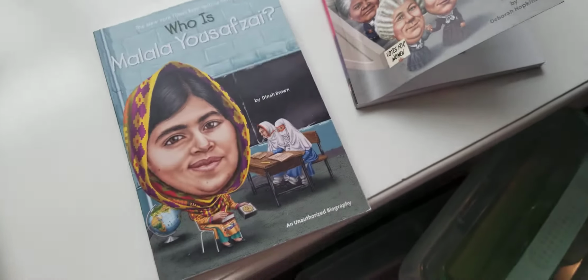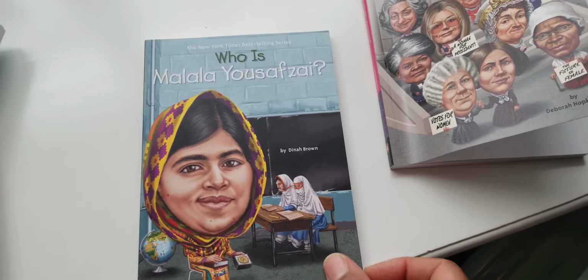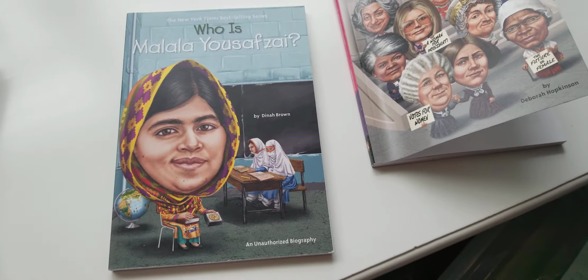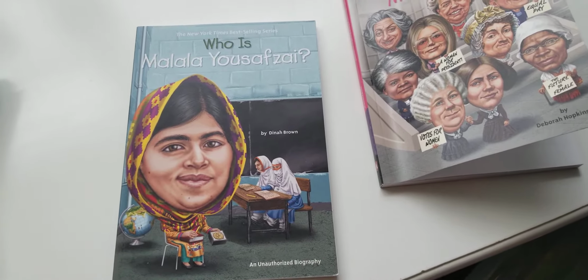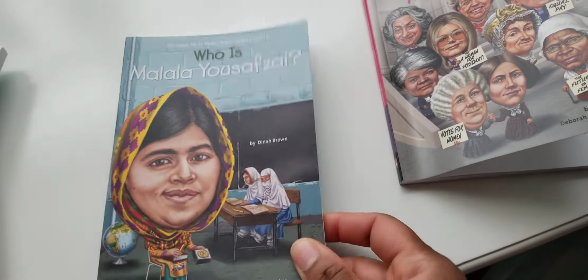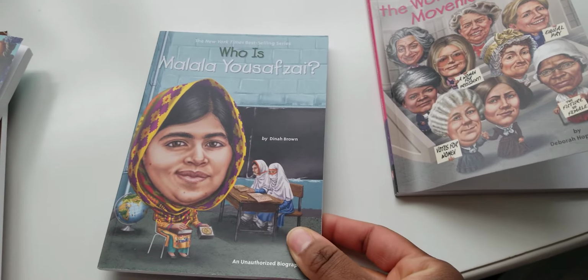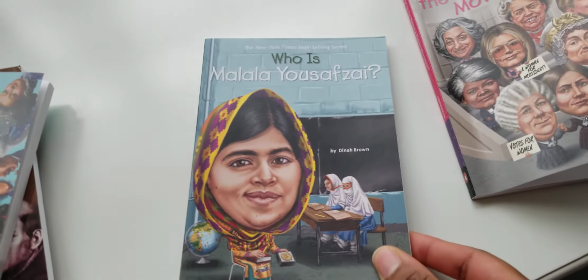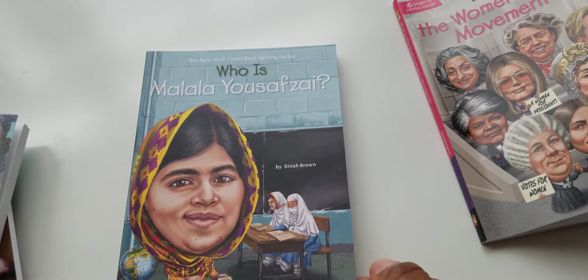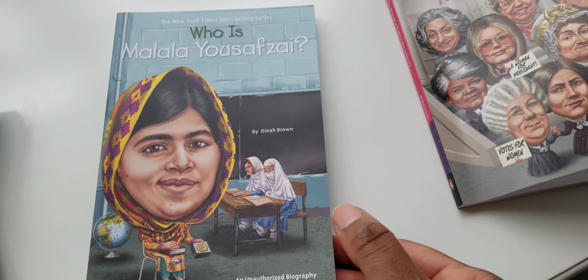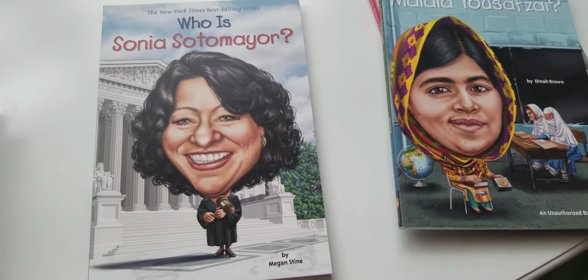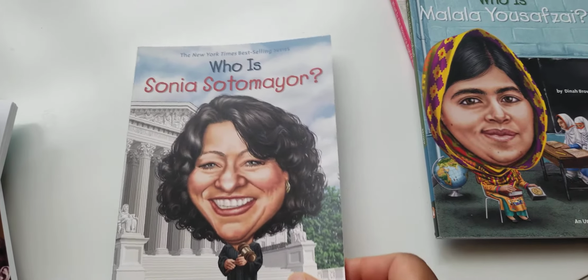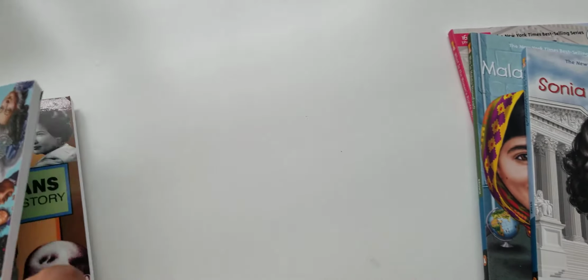This here, I think her name is pronounced Malala. A wonderful story here, a story of bravery and courage. This is an awesome story, and she also has an autobiography that you can bring into this as well. And you can definitely study non-Western culture with this one. You can study this awesome lady here, a Supreme Court Justice.